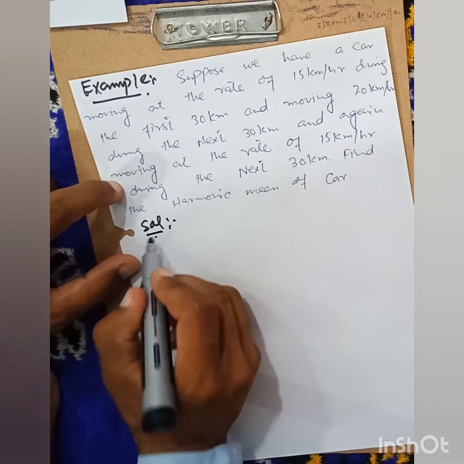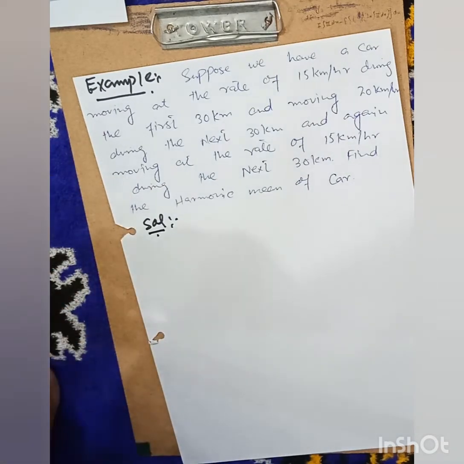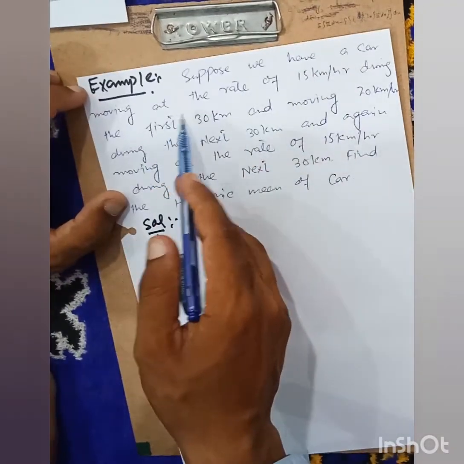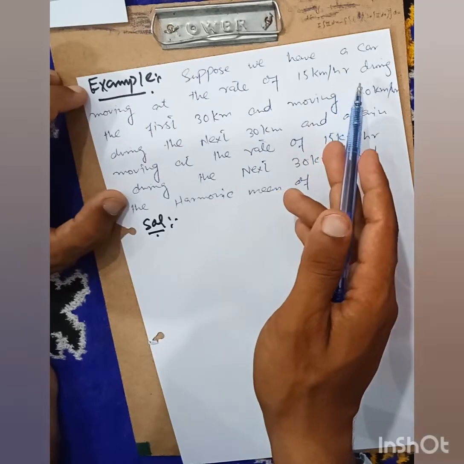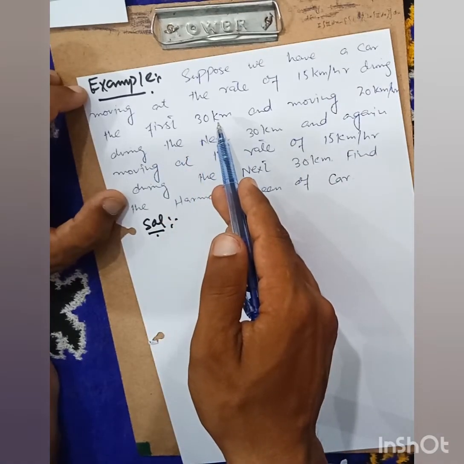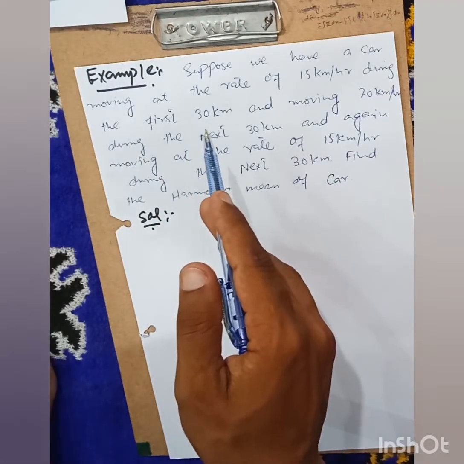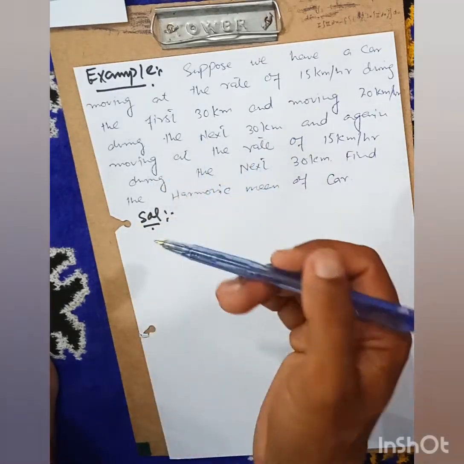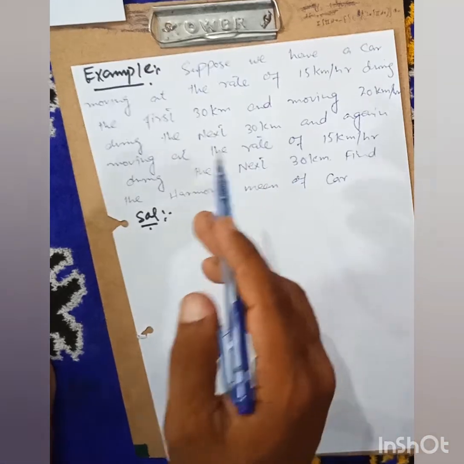So, starting from the solution, what we have been given in the example is that we have a car moving at the rate of 15 km per hour during the first 30 km.